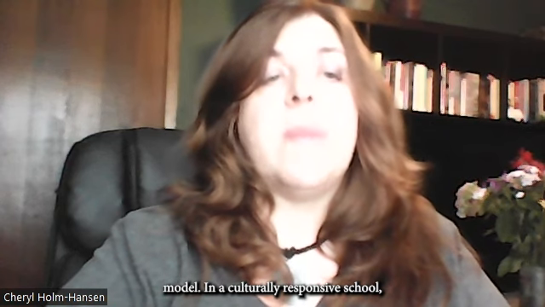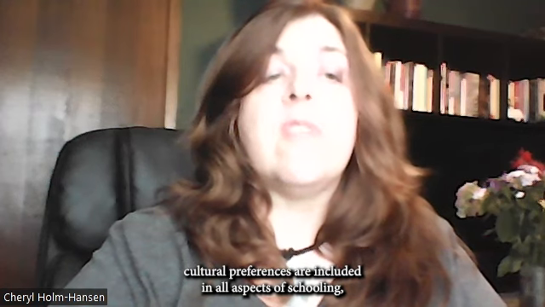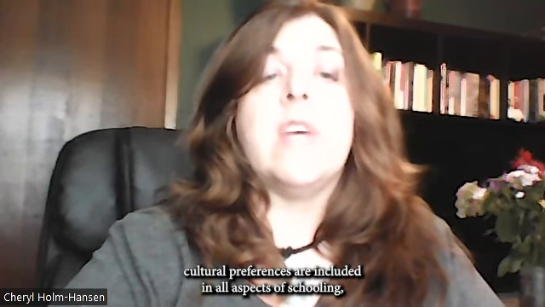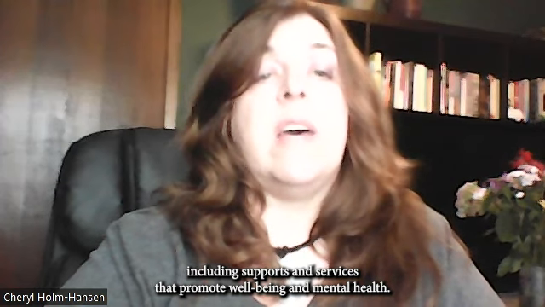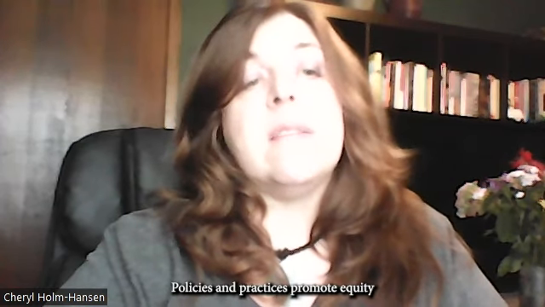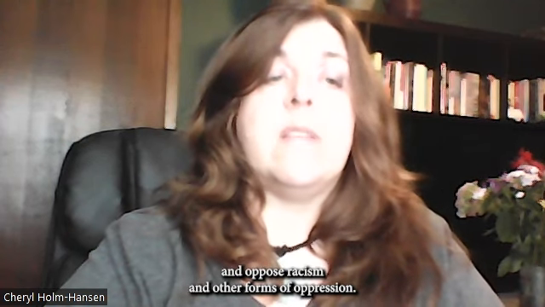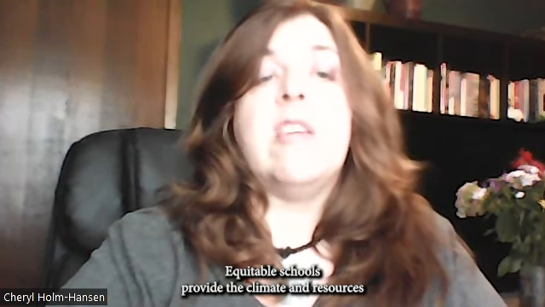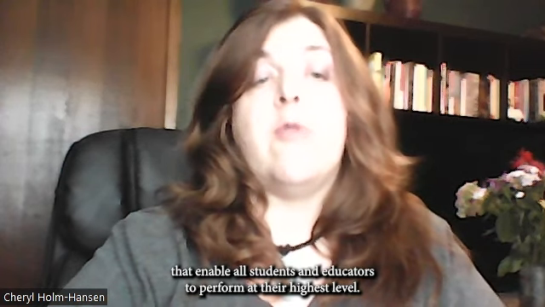In a culturally responsive school, students, families, and educators' cultural preferences are included in all aspects of schooling, including supports and services that promote well-being and mental health. Policies and practices promote equity and oppose racism and other forms of oppression. Equitable schools provide the climate and resources that enable all students and educators to perform at their highest level.